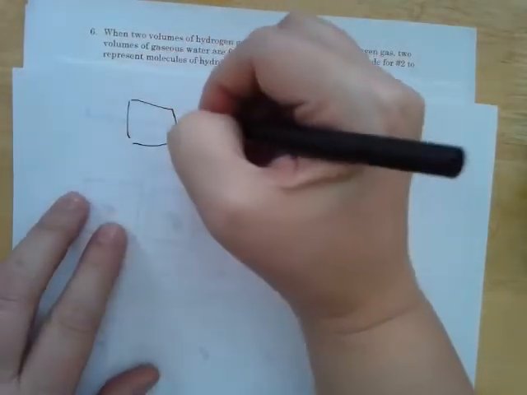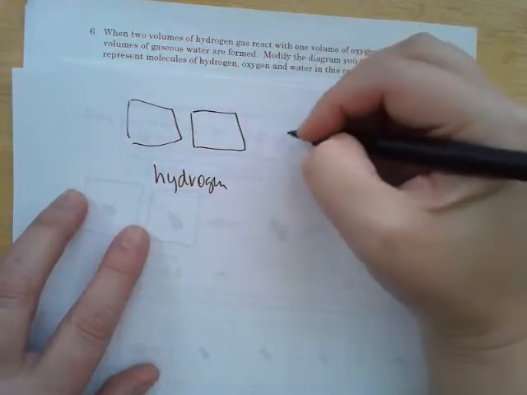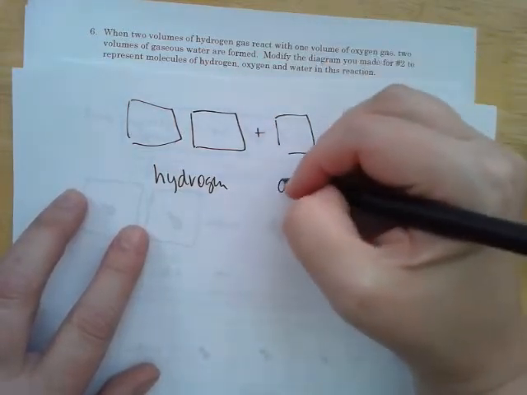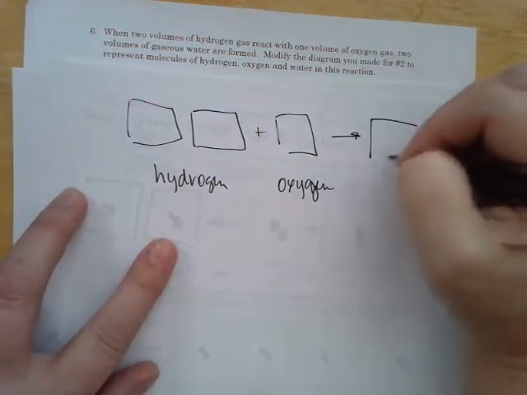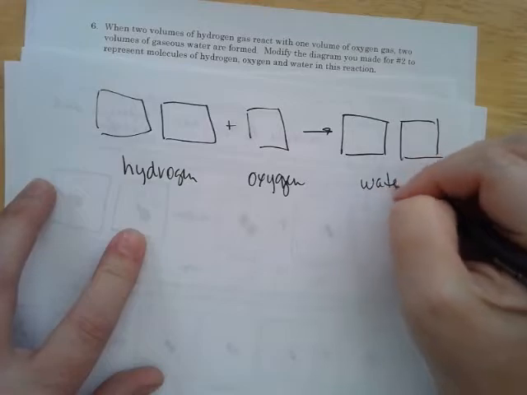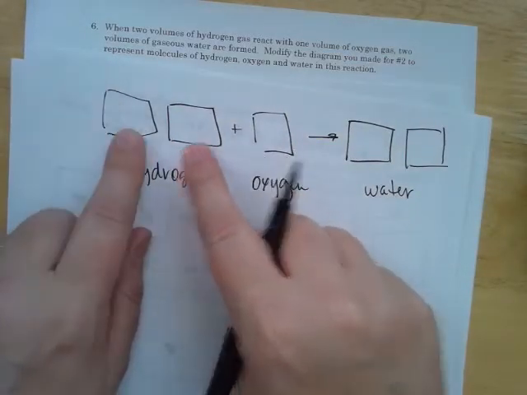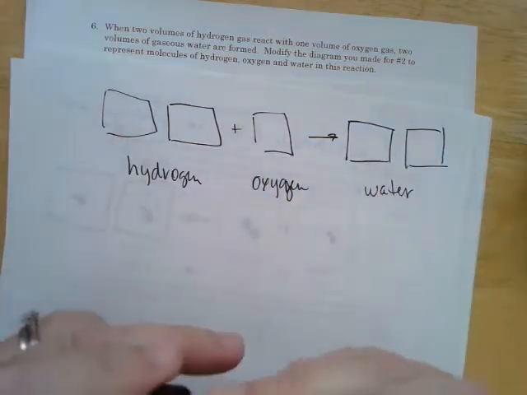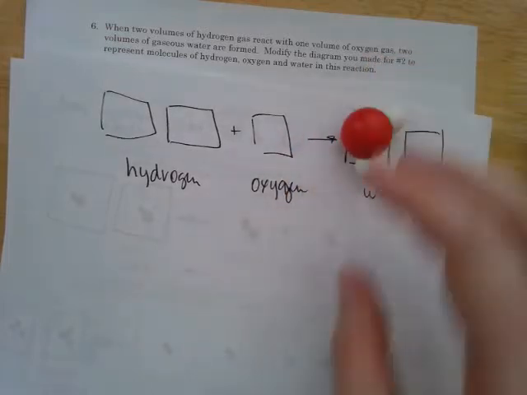Okay, so going back to the water thing. Okay, so for water we had 2 hydrogen plus 1 oxygen. And when they actually measured the product, you actually got 2 volumes of product. So if you had 2 of these plus 1 of these, and you got 2 of these, you'd have to figure out that math again. So our water, now we need 2 waters over here.